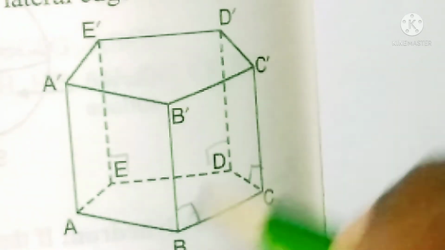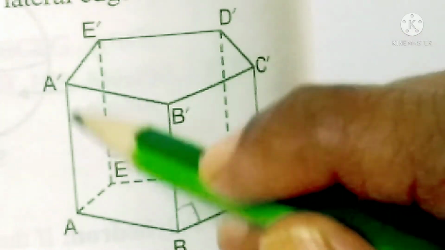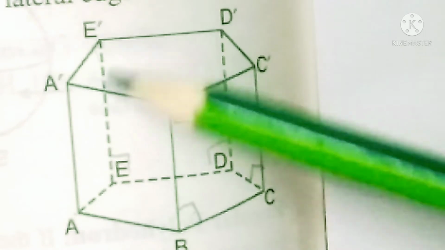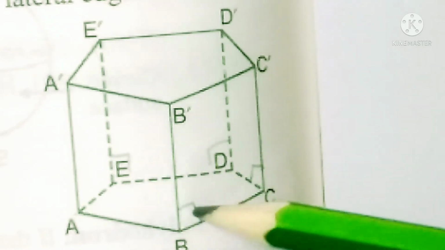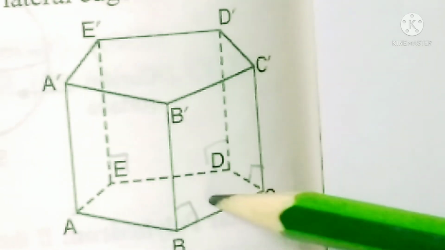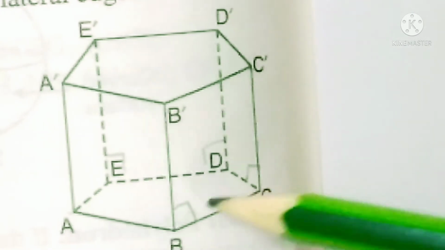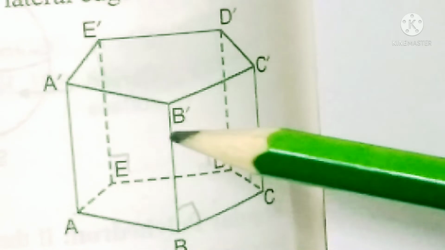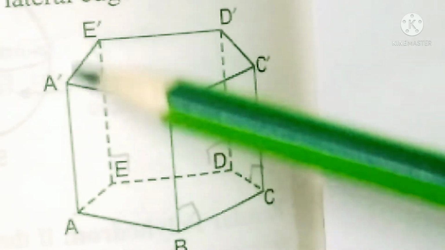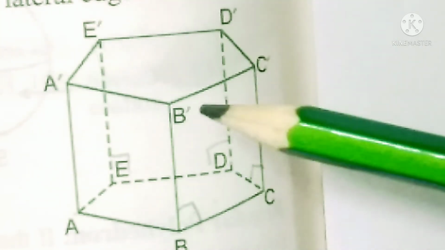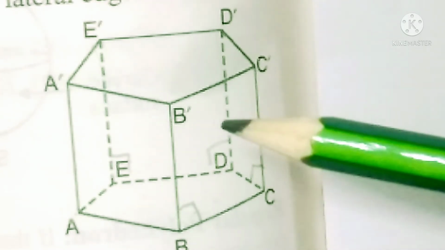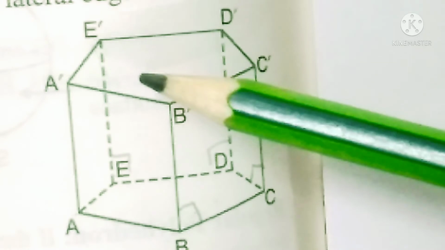That means 1, 2, 3, 4 and 5 lateral edges will make a 90 degree angle with the base of the prism. Then such prisms are called right prisms. So if the lateral edges of a prism are perpendicular to its base, such prisms are called right prisms.